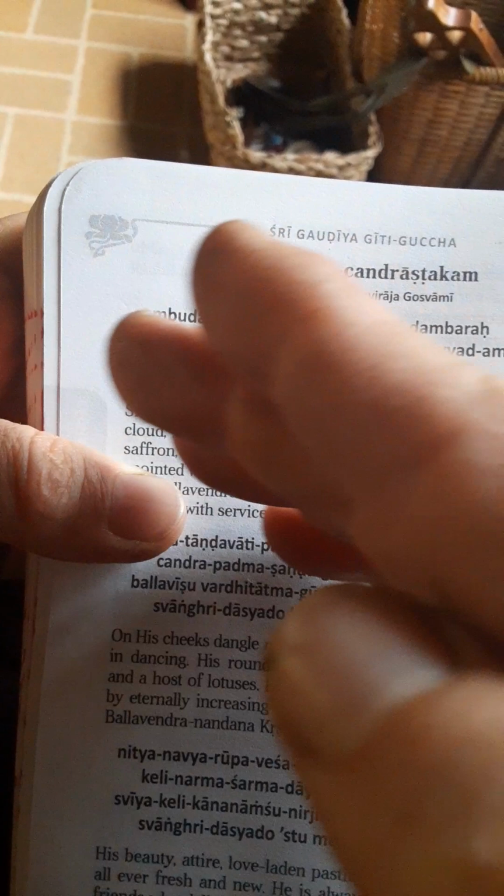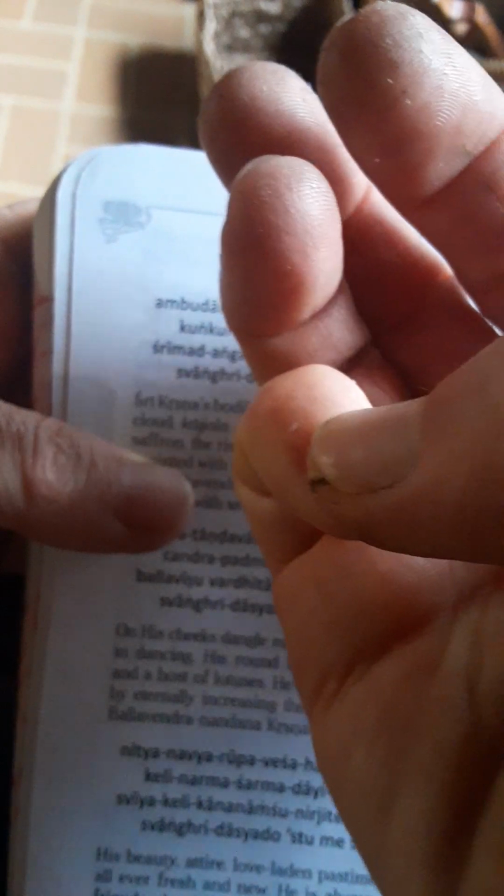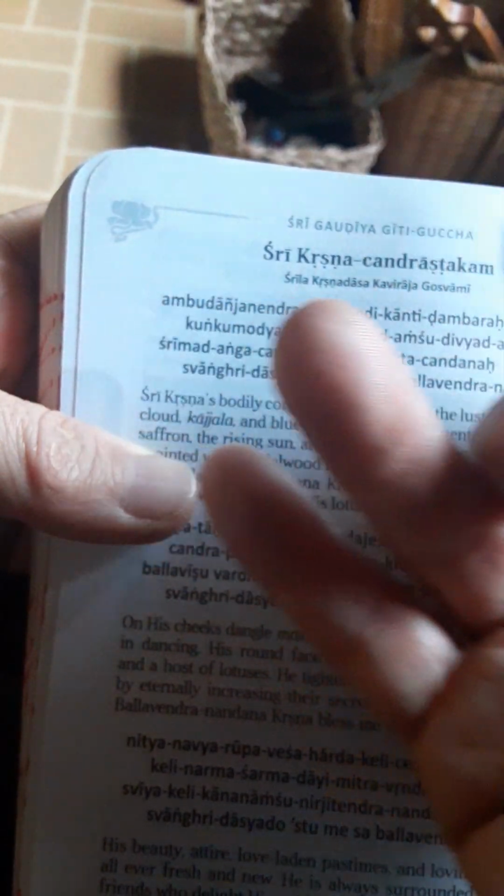So if I count 1, 2, 3, right? First section, 2, 3, fingertip 4, fingernail 5. Then you can see how I can get to 10, 15, 20. Again, that's 1, 2, 3, 4, 5, 6, 7, 8, 9, 10, and so on.